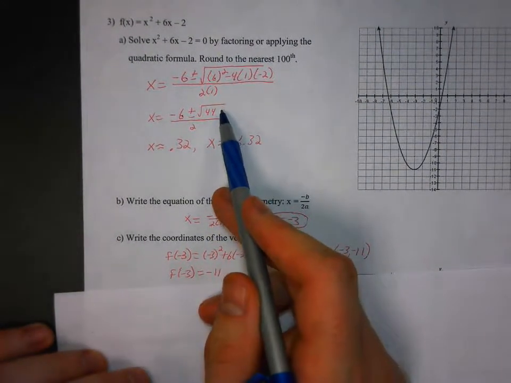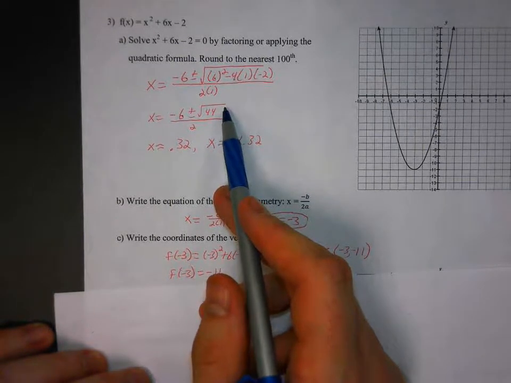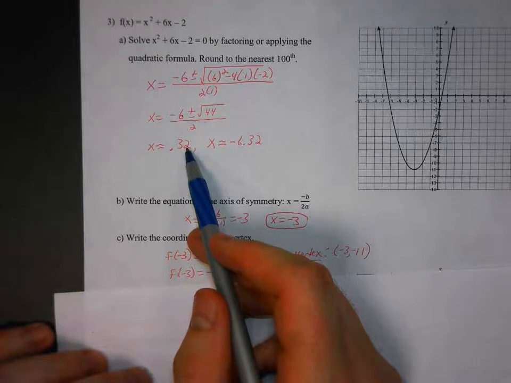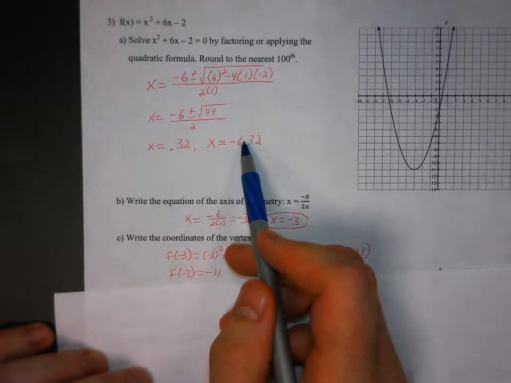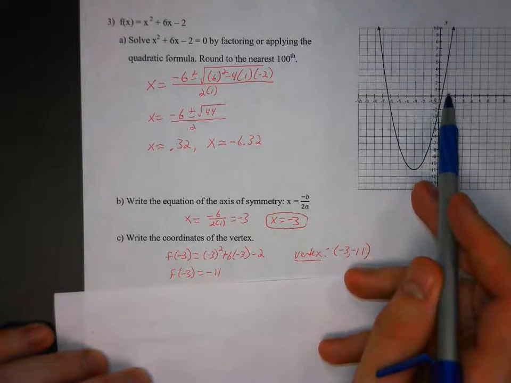Okay, so here we end up with a square root of 44 in our answer, which is not a nice perfect square. And if you do this to the nearest hundredth, we get positive 0.32 and negative 6.32, which does match up with your x-intercepts right here and over here.